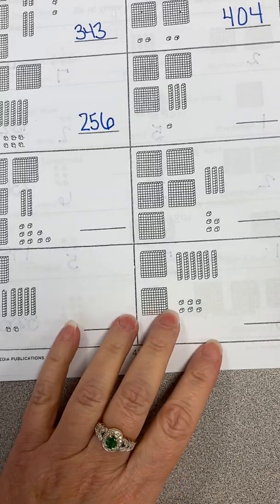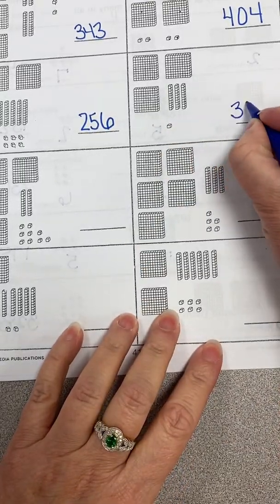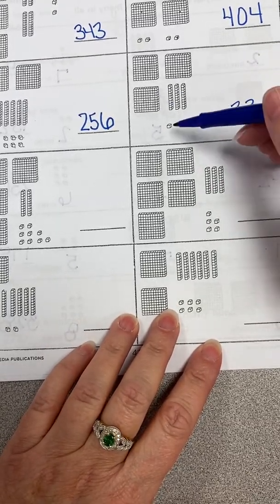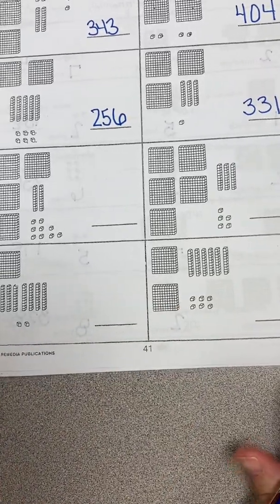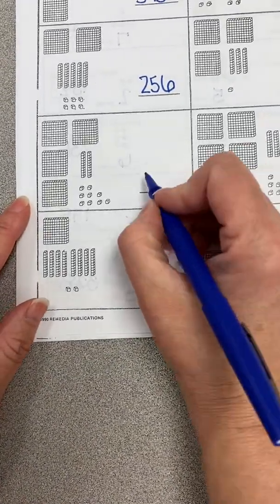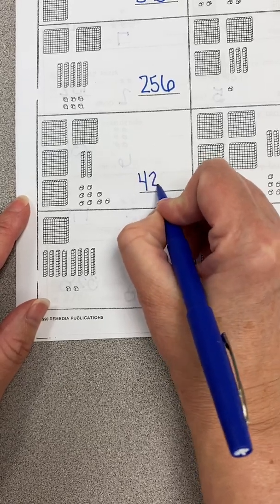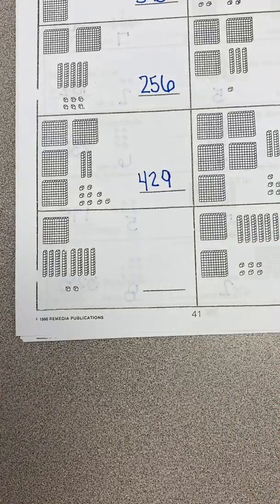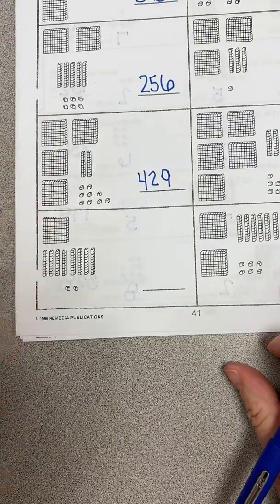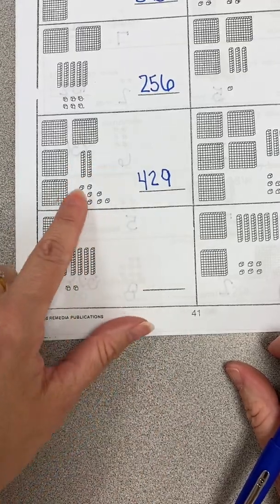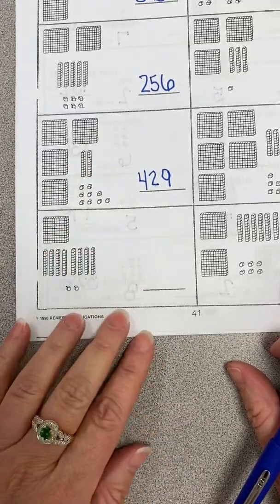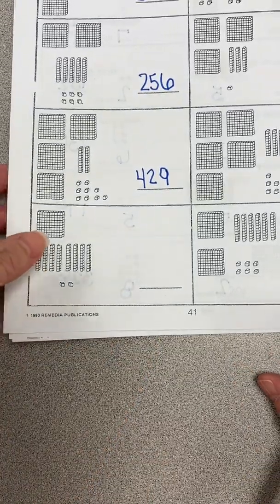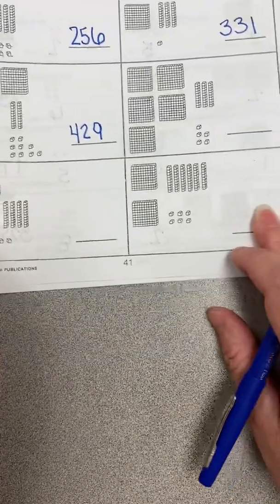All right, did you get, for the next one, 331? There's 3 in the hundreds place, 3 in the tens place, and 1 in the ones place. Good job. And the next one, 429. That's almost another 10. So there's 1, 2, 3, 4 in the hundreds, 2 in the tens, and 3, 6, 9 in the ones, because we can count those by threes. If I had one more, I would have an extra 10 to make 430.